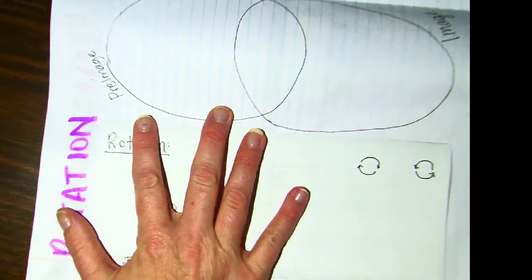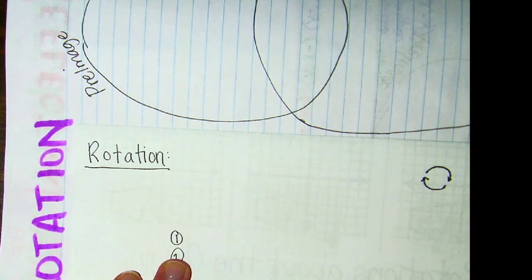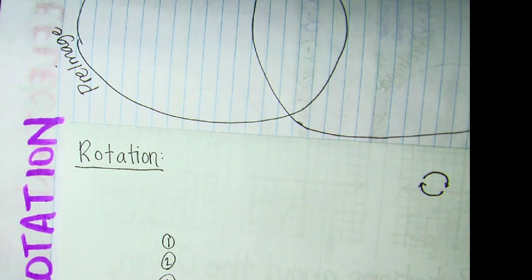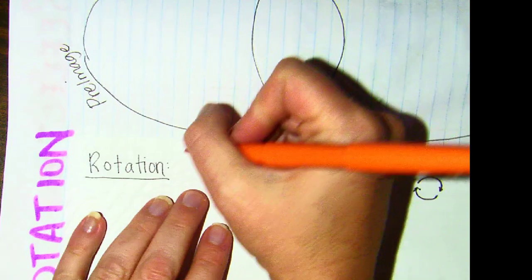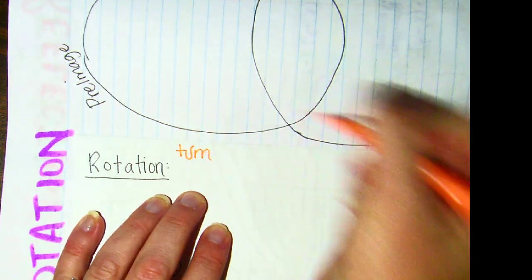And we are going to learn about rotations. So for rotations, a rotation you may have previously called a turn.